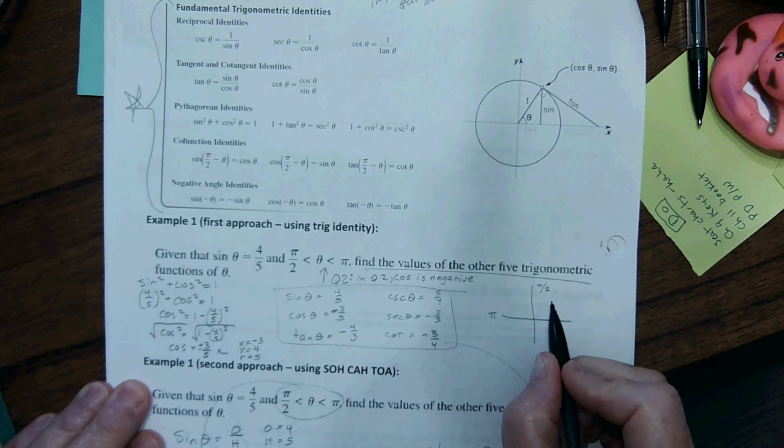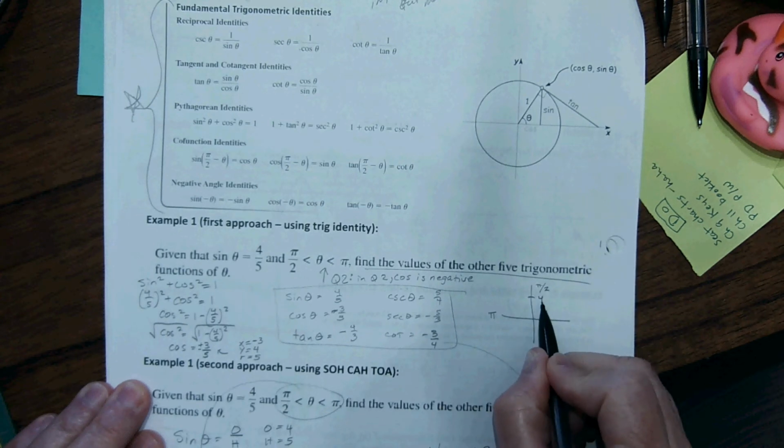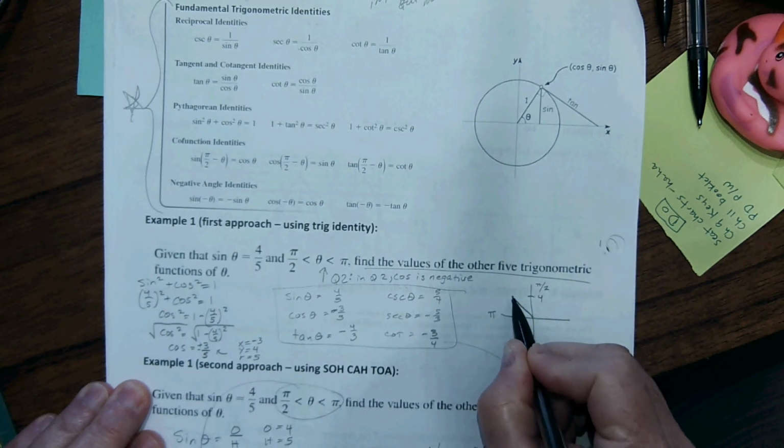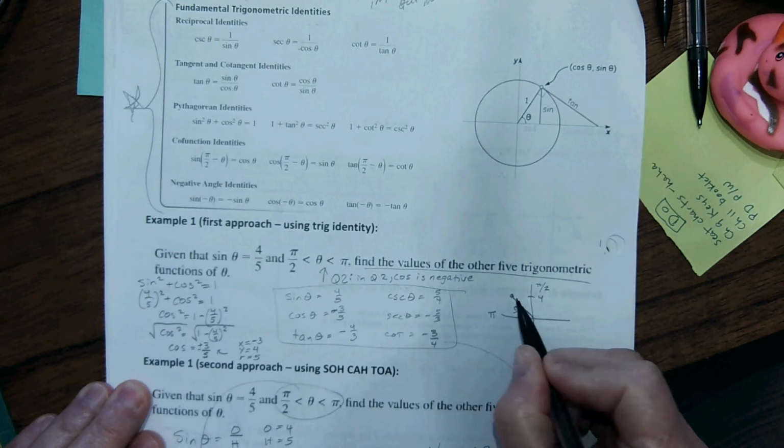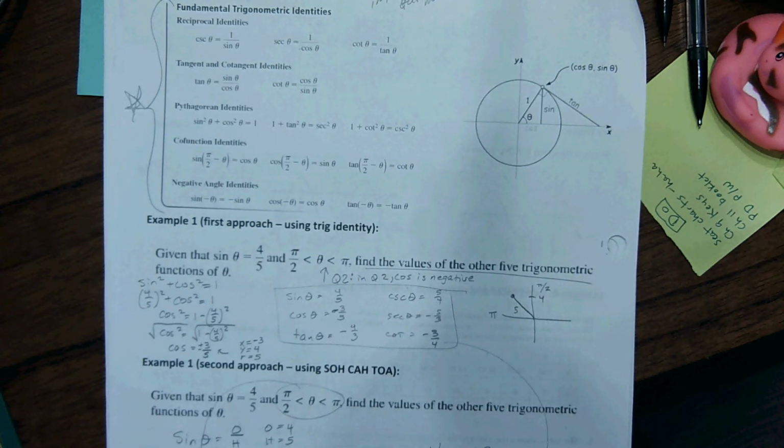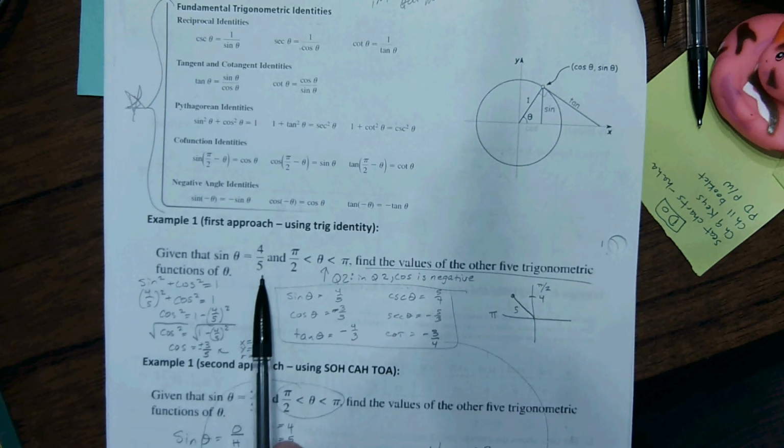The y value is 4. My radius is 5. And that's all I know right now, because that's what's given to me in the initial problem. Now it says to find the other 5 trig functions.